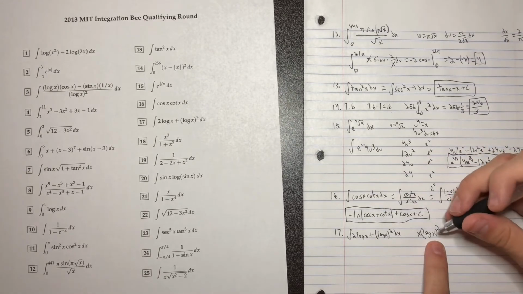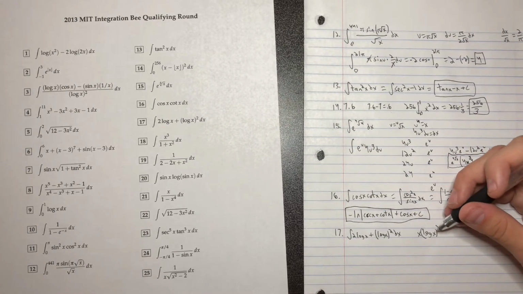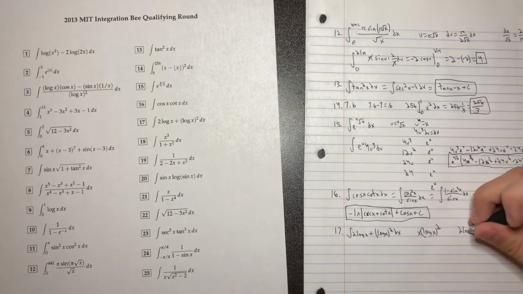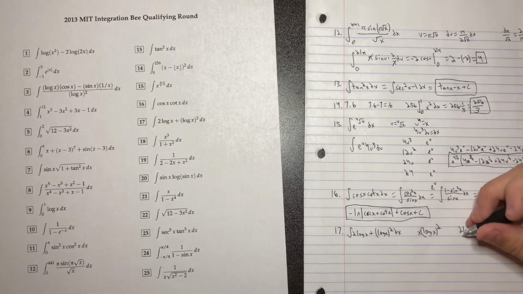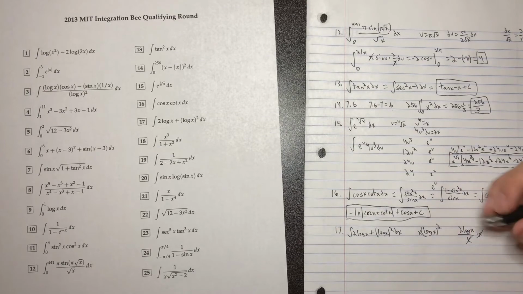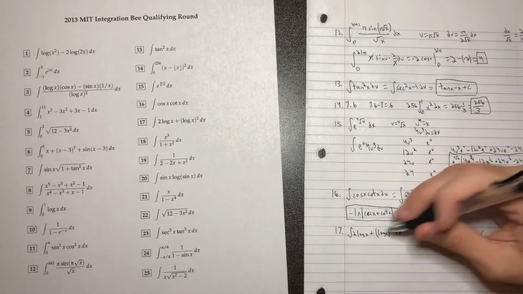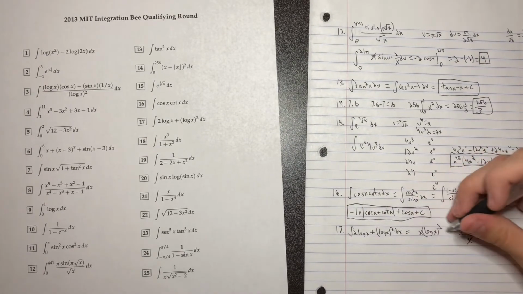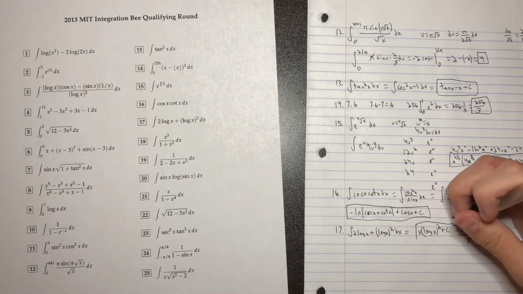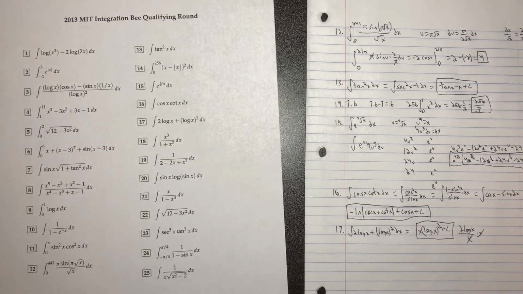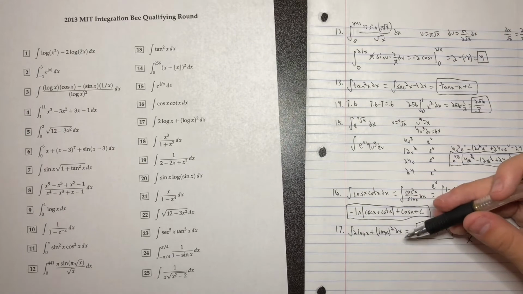So let's see. If you take the derivative of log of x squared, you get 2 log x times 1 over x times x, and these cancel, just giving us this term. So this is indeed the antiderivative of this problem. So it's just x natural log of x squared plus c. It's a very useful trick just to try to figure out what the antiderivative is just by looking at the equation.